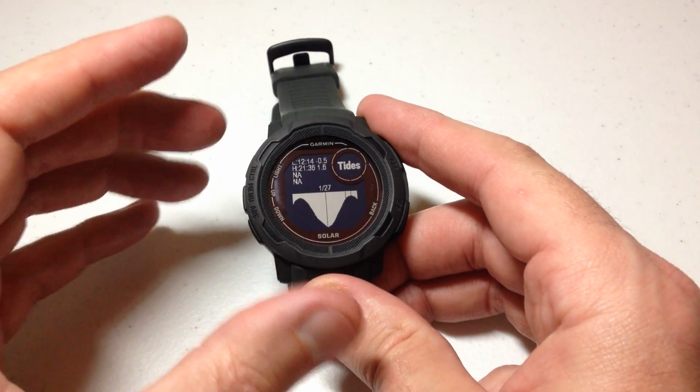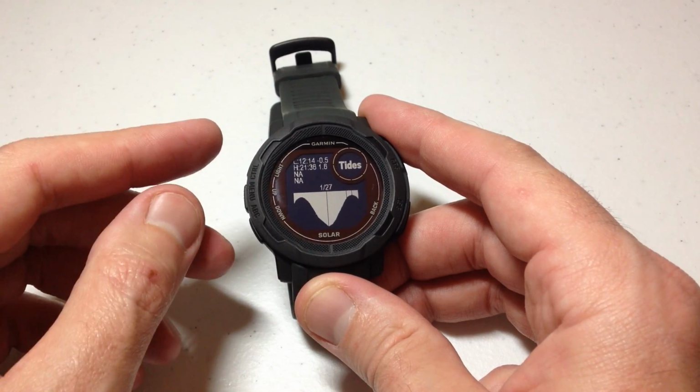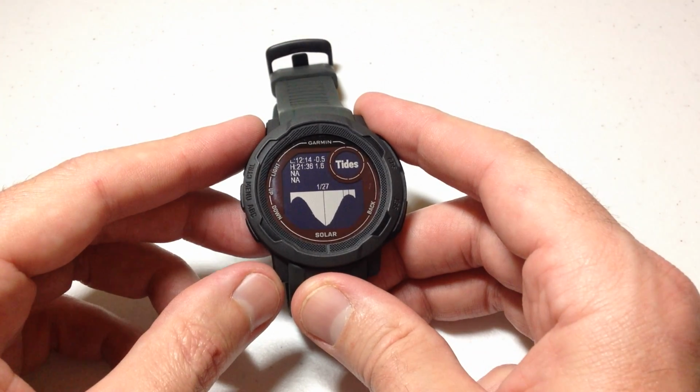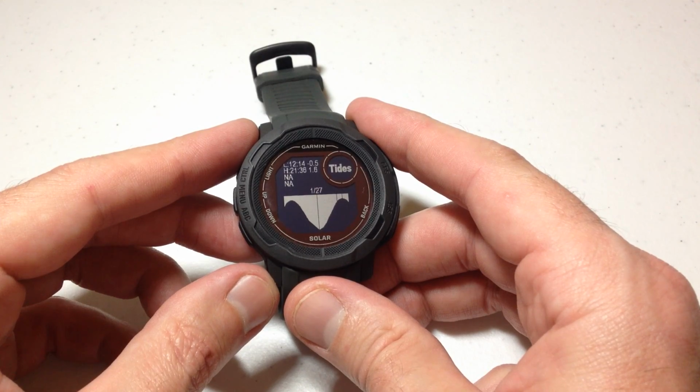Are any of them good enough that I wouldn't go and buy the Surf Edition? No, if you want tide information, I'd spend the extra money and go get the Surf Edition.